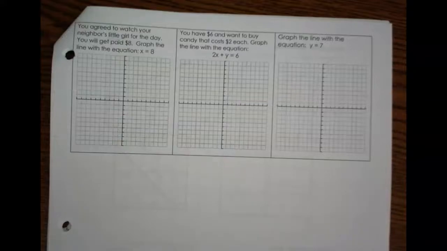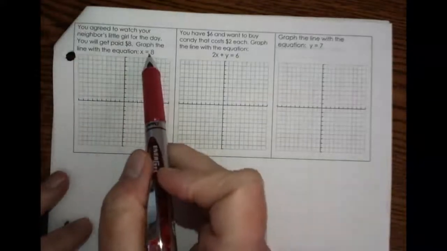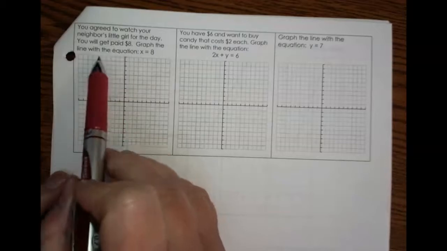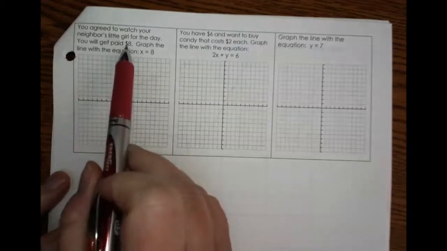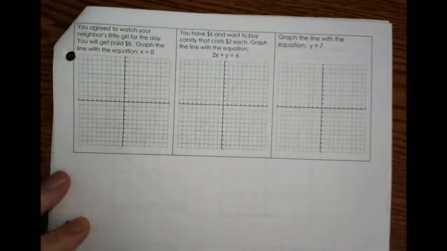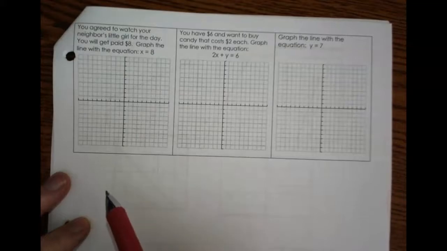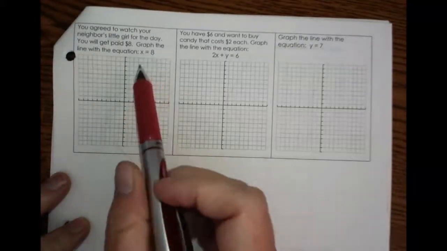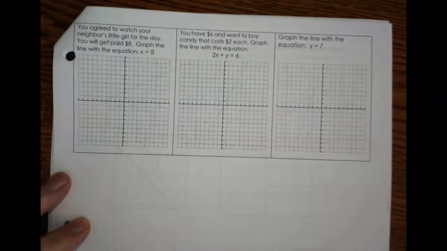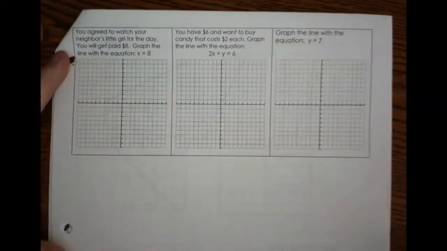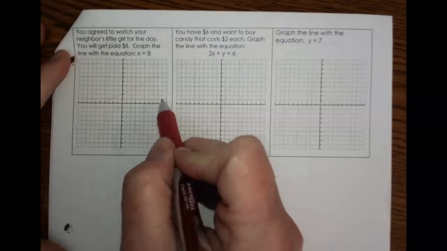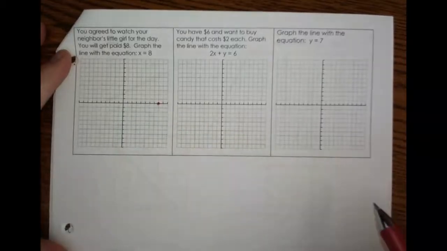Okay, our last 3. So I have a special case here. It says you agreed to watch your neighbor's little girl for the day and you'll get paid $8 for the whole day, not per hour. It does not say per hour there. But notice it says x equals 8, not y equals 8. Right, well, where is x 8? 1, 2, 3, 4, 5, 6, 7, 8. X is 8 right there.